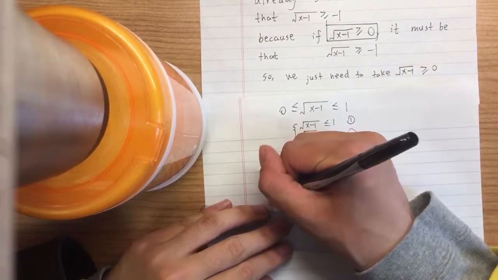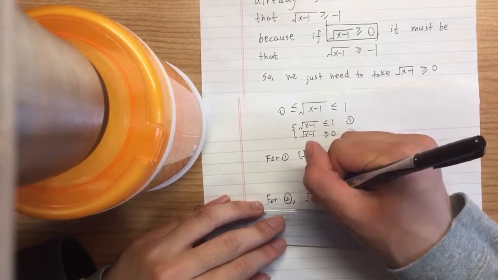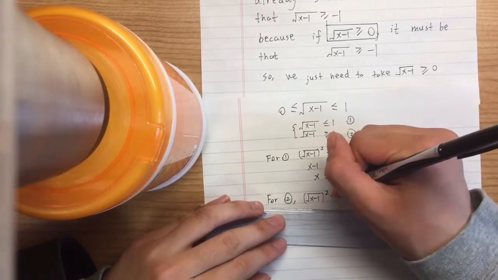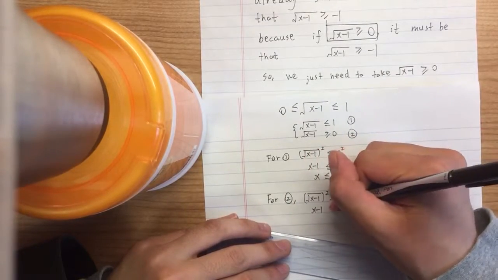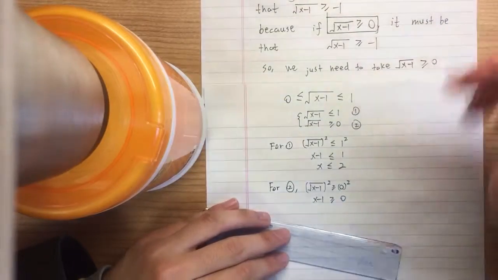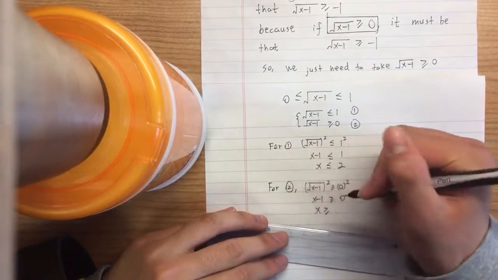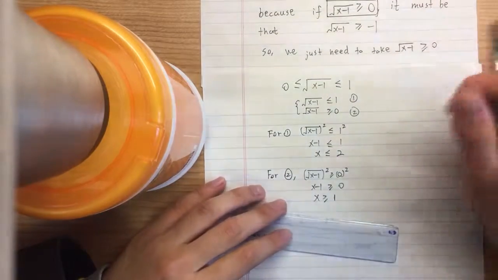For 2, we also take the square on both sides, so we get x minus 1 bigger than or equal to 0 and x bigger than or equal to 1.